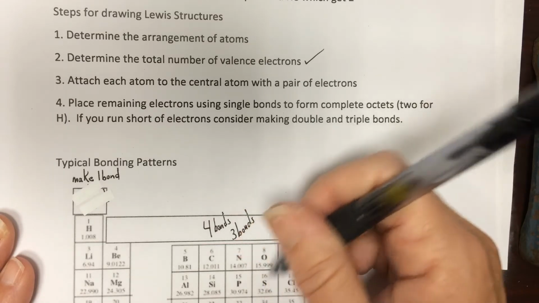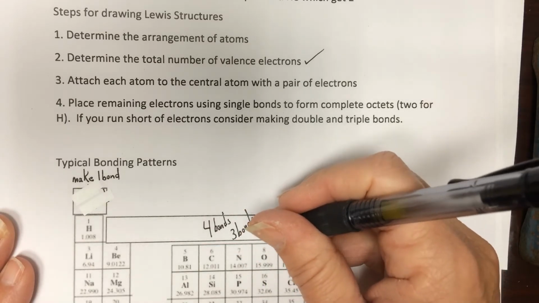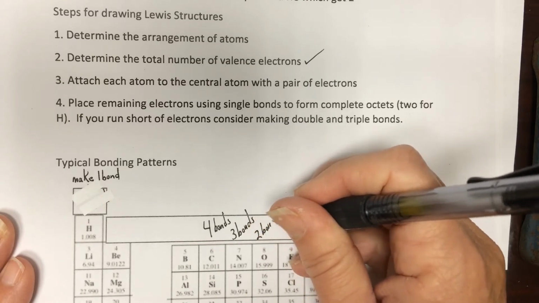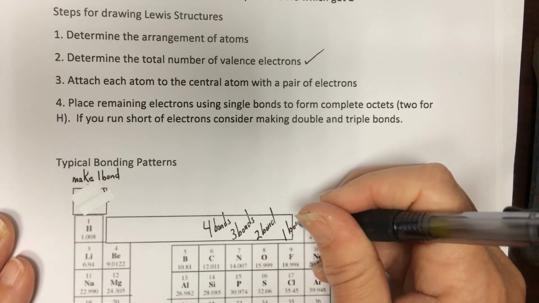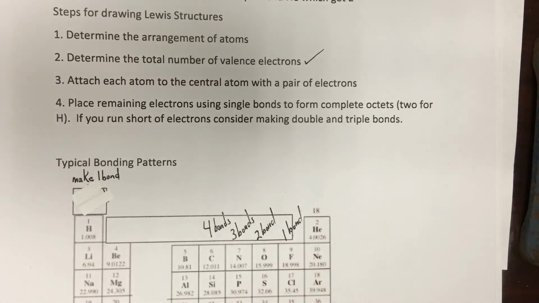Oxygen, sulfur, likes to make 2 bonds. And our halogens like to make 1 bond. So if you're given a molecule that has a carbon in it, you're probably going to put the carbon in the middle. Try and give oxygen 2 bonds. Stuff like that will help you draw these structures.